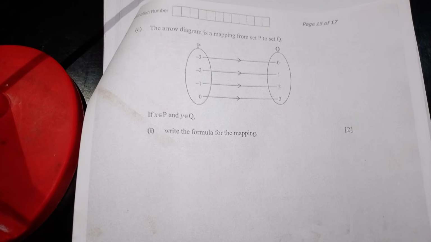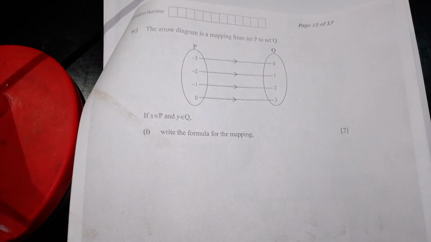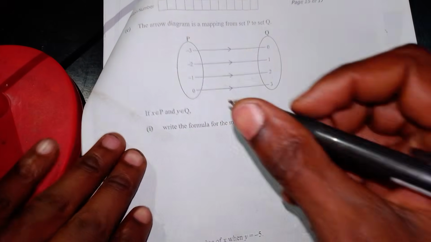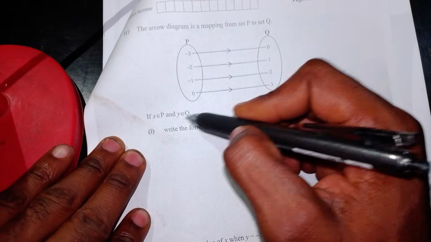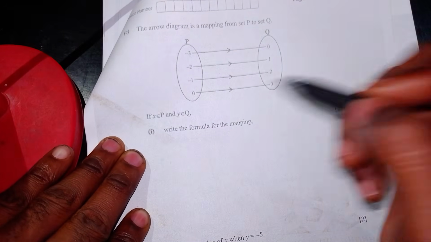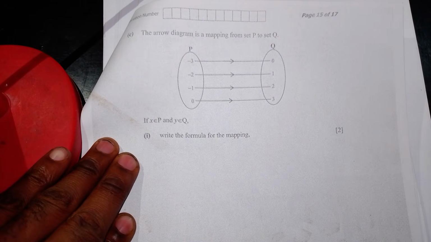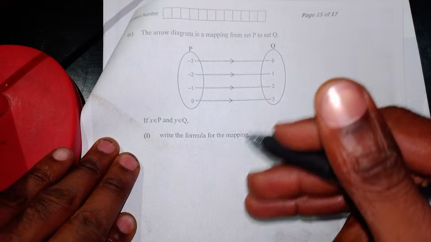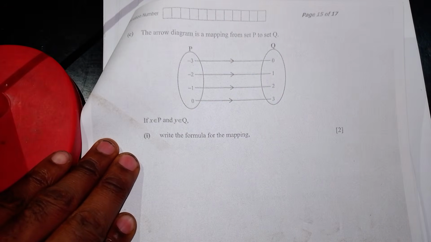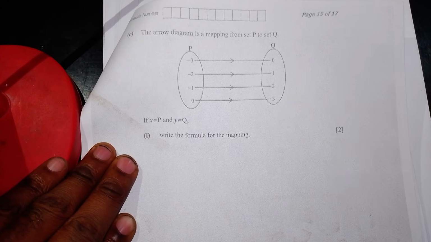And then we move on to part 7c. So the following arrow diagram is a mapping from set P to set Q. If X is a member of P and Y is a member of Q, write the formula for the mapping. So here it's just a matter of observing the pattern to see what is happening. Are they adding something? Are they multiplying by something? Are they dividing by something?